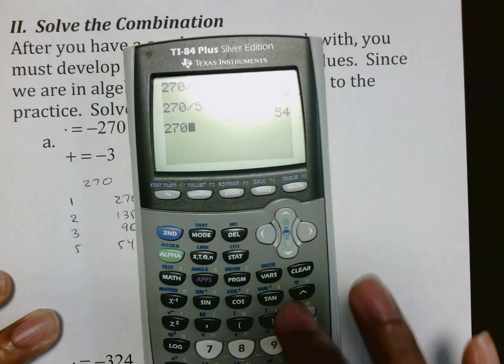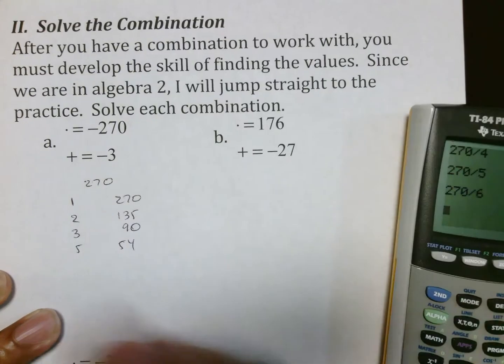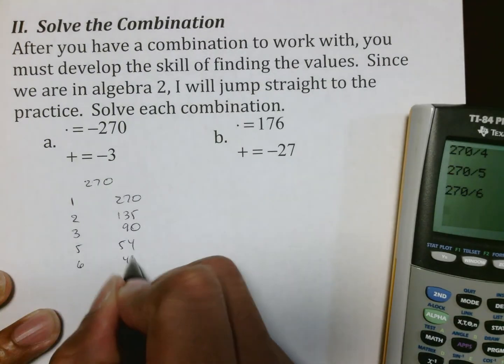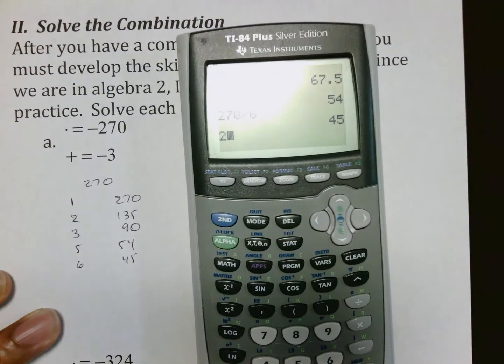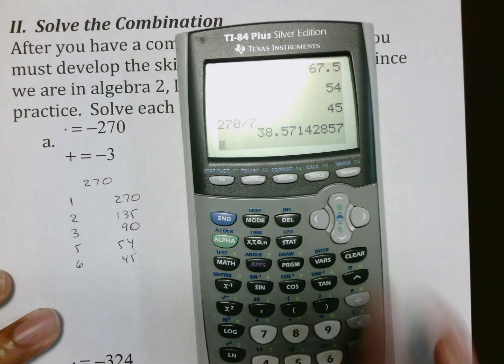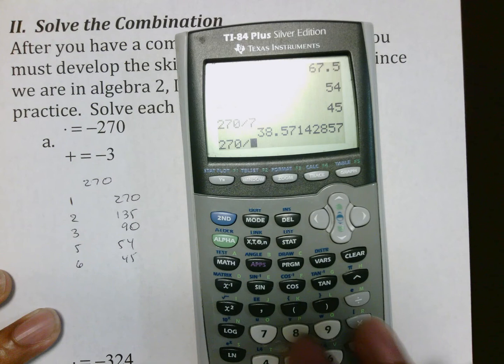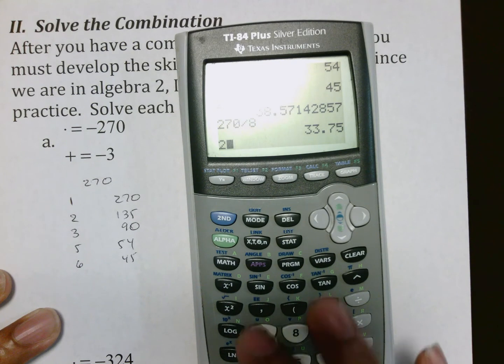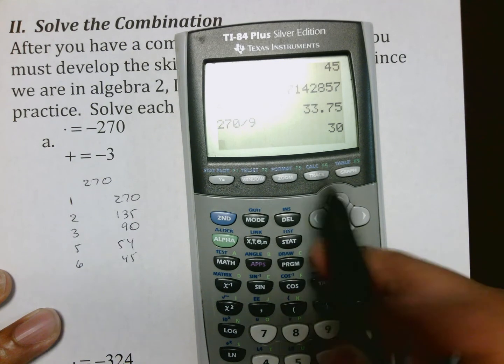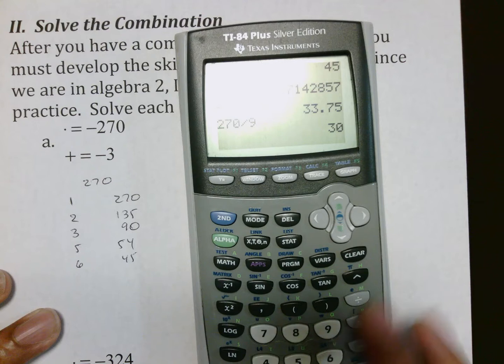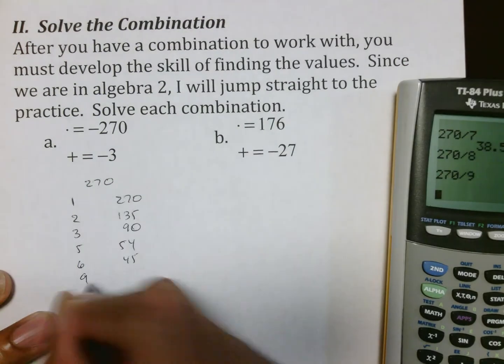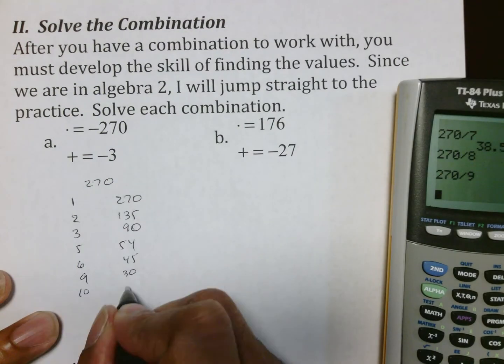270 divided by 6 is 45. 270 divided by 7, nope. 270 divided by 8. And it seems like it can take forever, but it really doesn't, because as you notice, my numbers are getting closer. 9 and 30. 10, I believe, is 27.